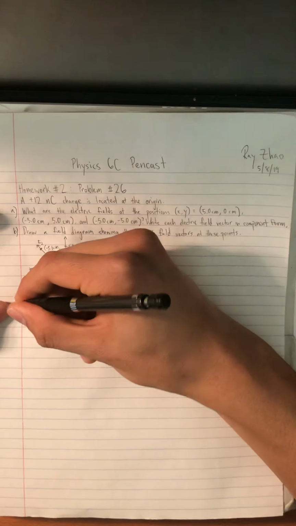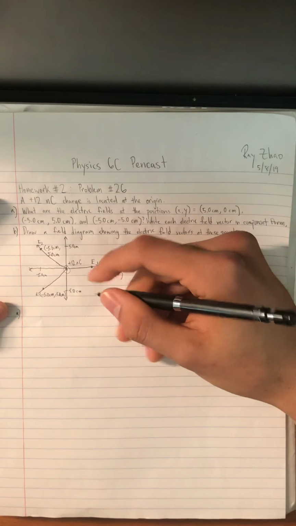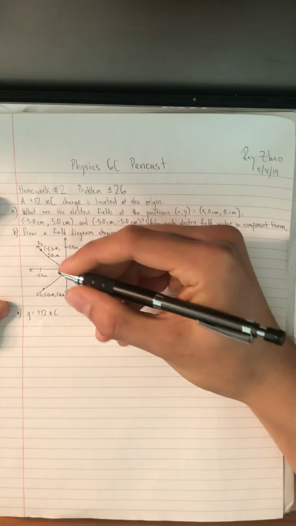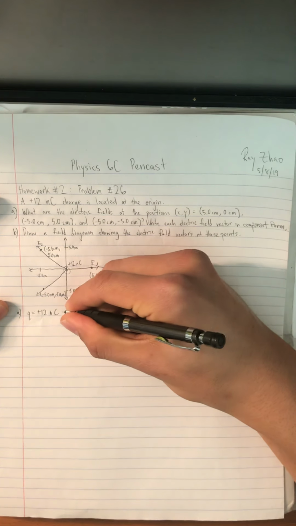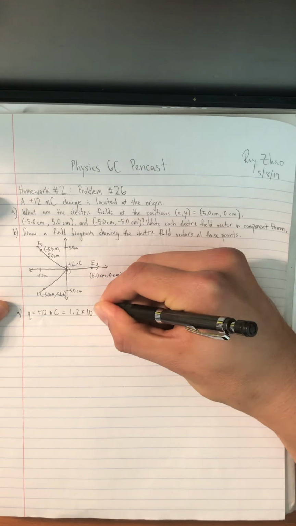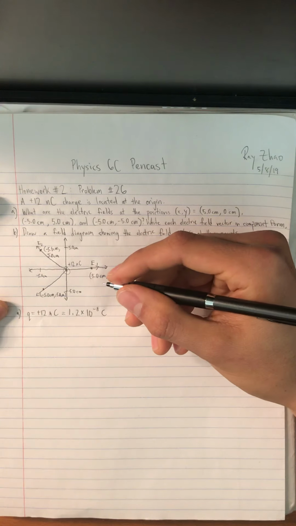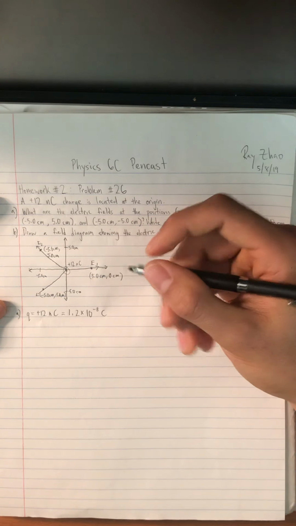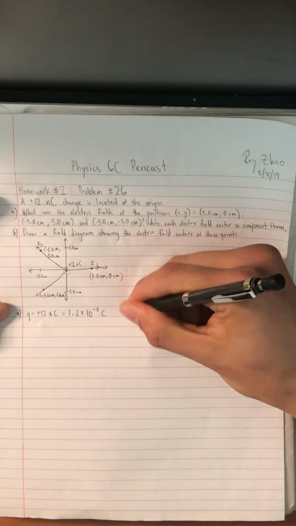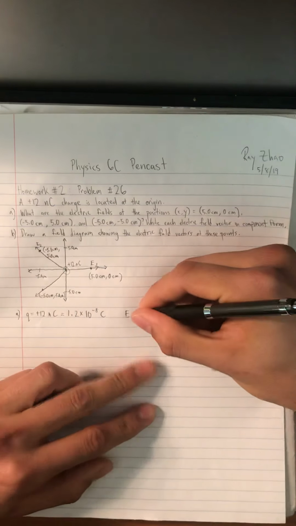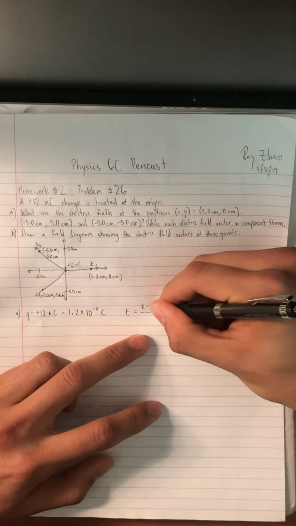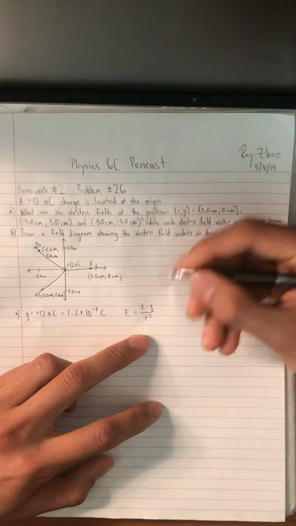So for part A, we are given a charge at the origin. So the charge is positive 12 nC, which is also equal to 1.2 times 10 to the negative 8th C. And so, for electric field values, the equation we will use is E, or electric field, is equal to Coulomb's constant times the charge over the distance squared.